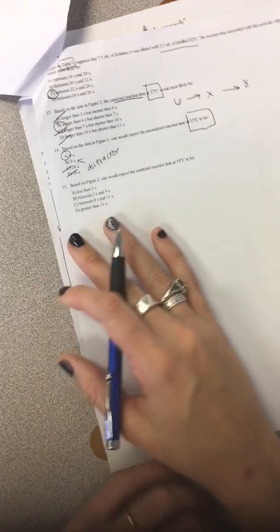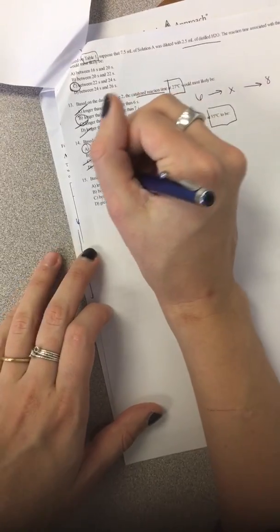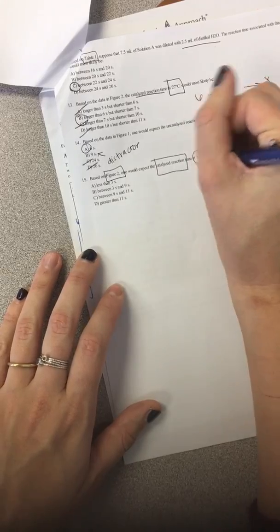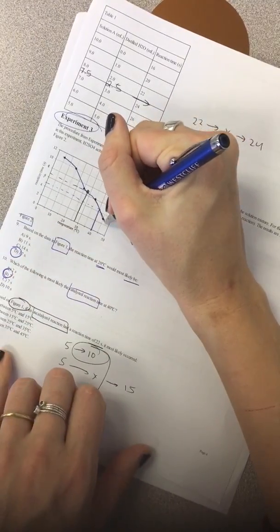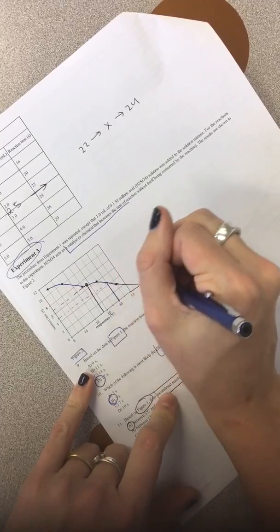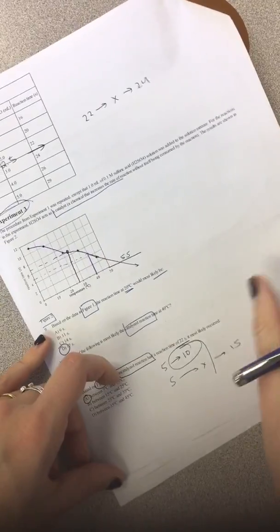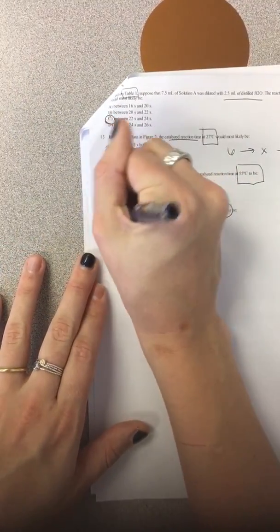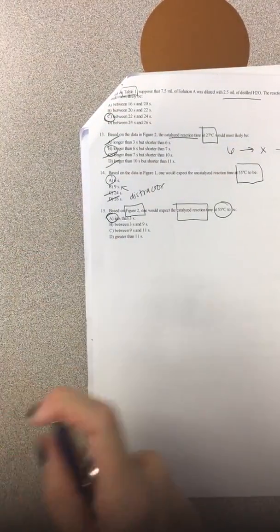And 15. Based on figure 2, one would expect the catalyzed reaction time. So figure 2, catalyzed reaction time, 55 degrees. Now let's look at figure 2. It's the same thing, so let's look at the slope. If it follows the same pattern, it'll be that way. And then 55 is going to be somewhere over there. So this is going to be close to 0. So we're going to choose the smallest number, less than 3 seconds. And that's it.